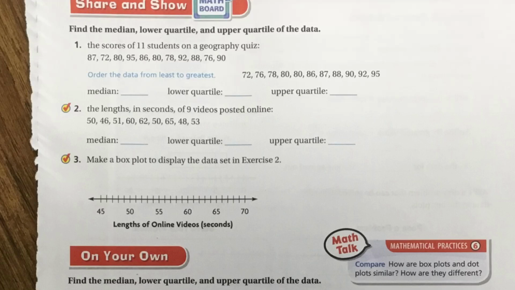Okay, find the median, lower quartile, and upper quartile of the data. Okay, so they took it, and what's the very, very first thing we do? Put it in order, and they already did that for us. So now let's find our median. Okay, front, back, front, back, front, back, front, back, front, back. What's my median? 86. That one was easy, so I didn't have to add and divide.